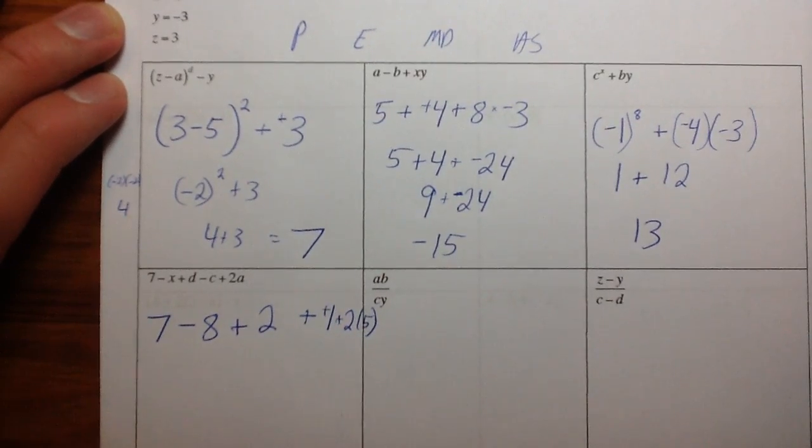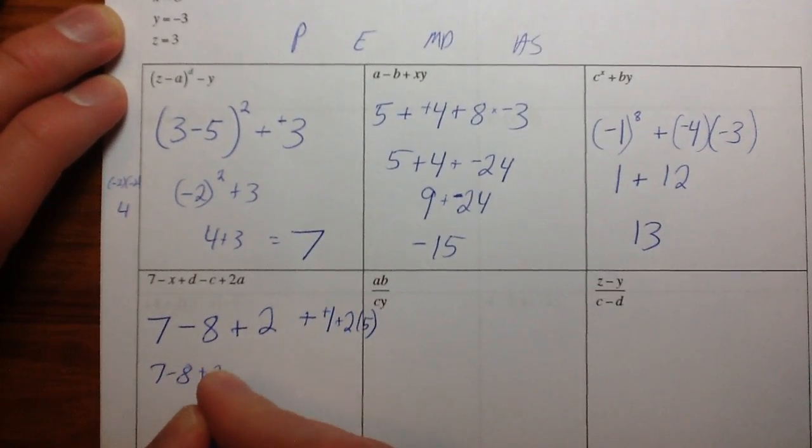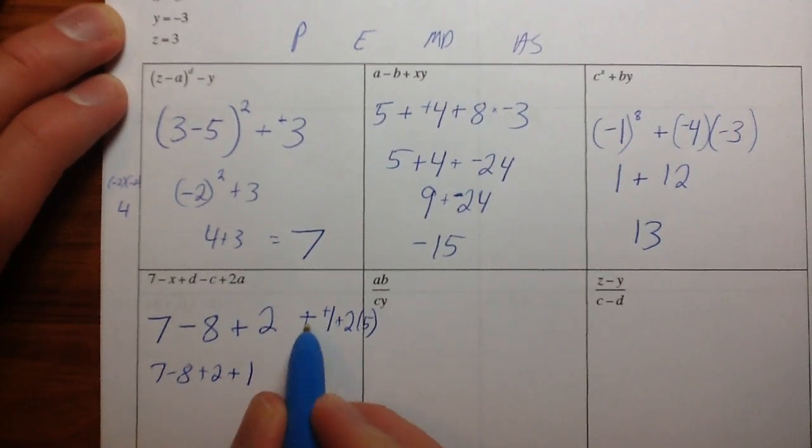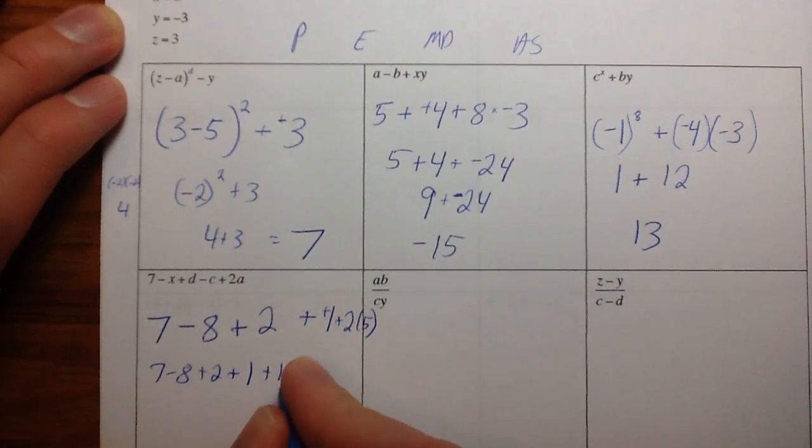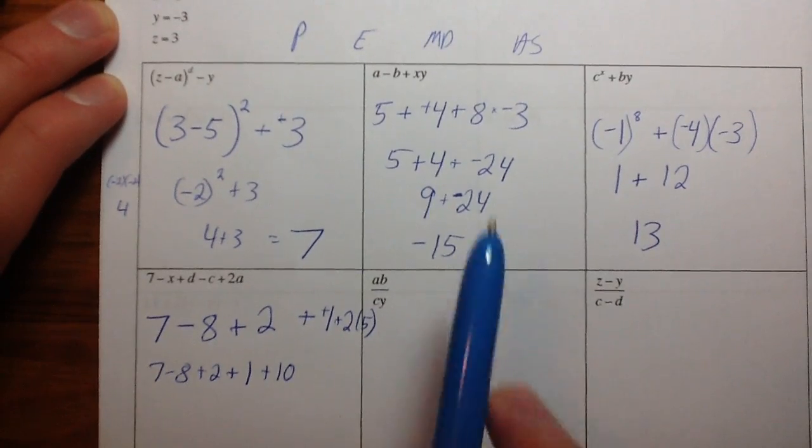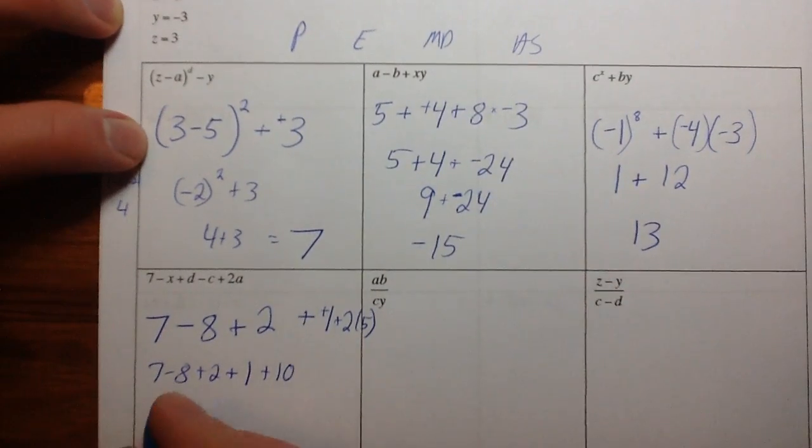So 2 times 5 is 10. So 7 minus 8 plus 2 plus 1. Minus negative 1 became plus 1. Plus 10. All right, let's go from left to right with addition and subtraction.